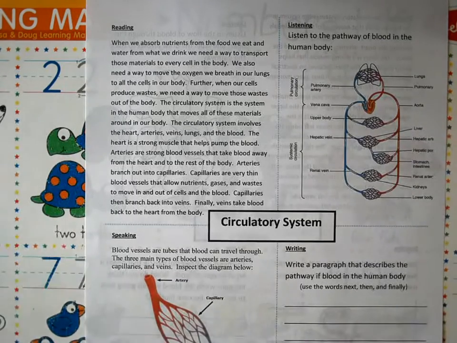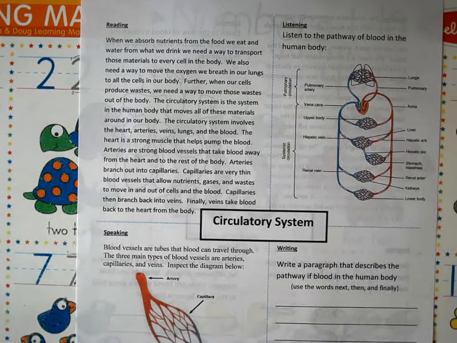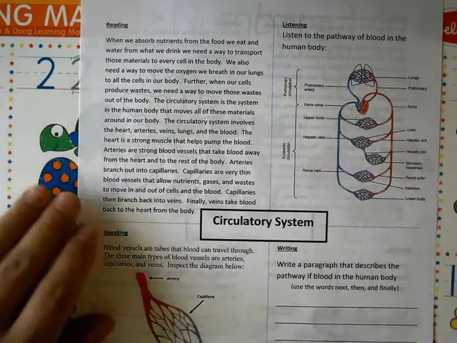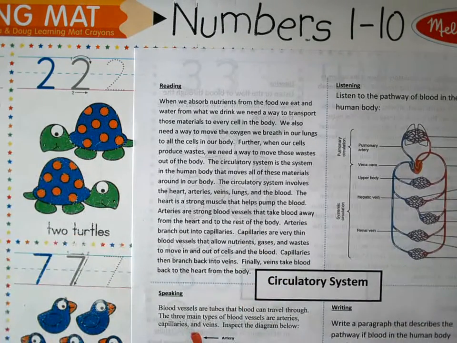Okay, class, so now that we've learned about blood, we're going to start talking about the circulatory system, which is the system of the human body that transports and moves all of this blood. So why don't you take a minute and read the reading section on your own. Pause the video. Now that you've read that, let's read it together.